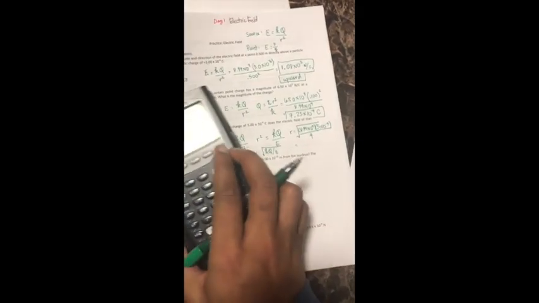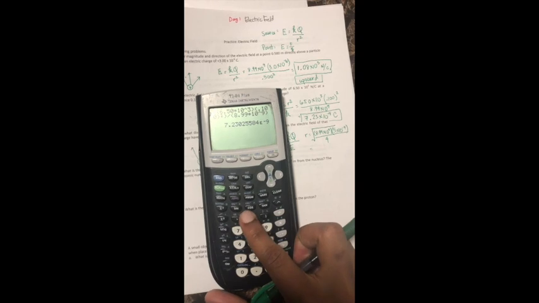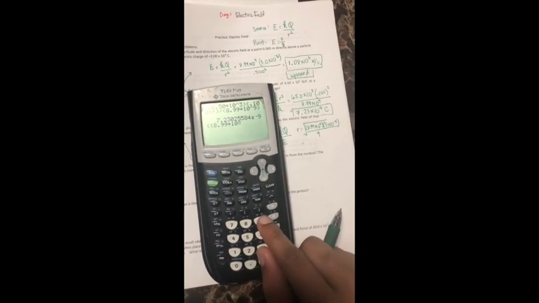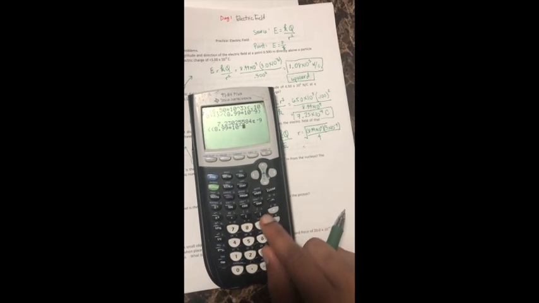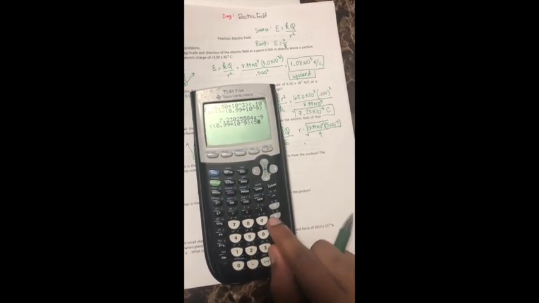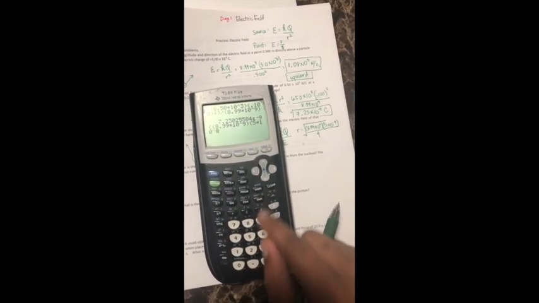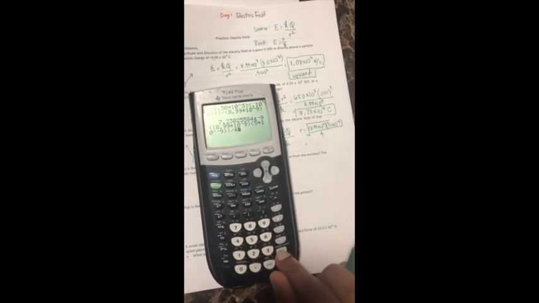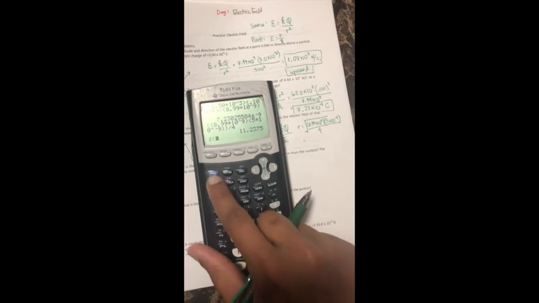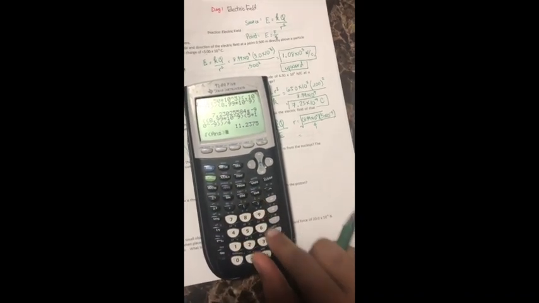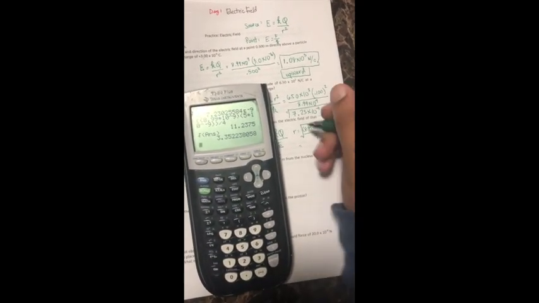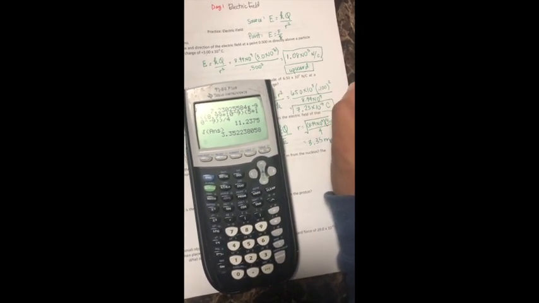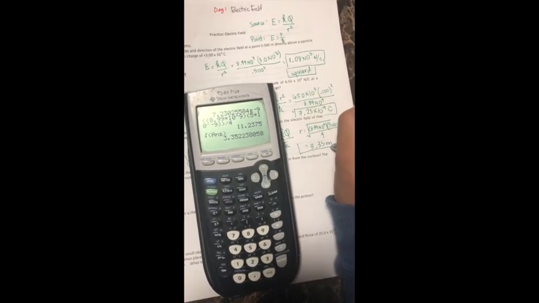So my distance would be 8.99 times 10 to the 9th times 5 times 10 to the negative 9th divided by 4, and then I'm going to take the square root of that. I get 3.35 meters.